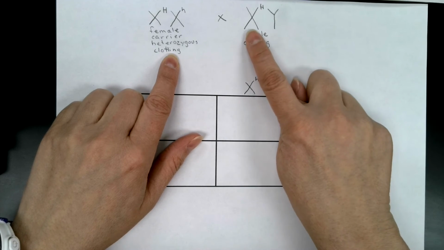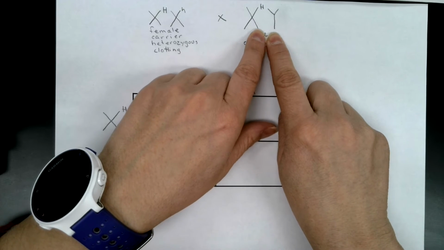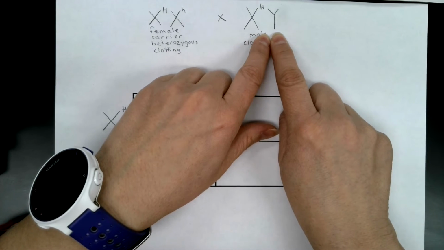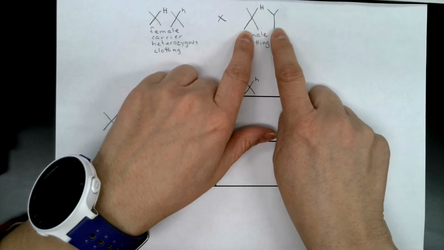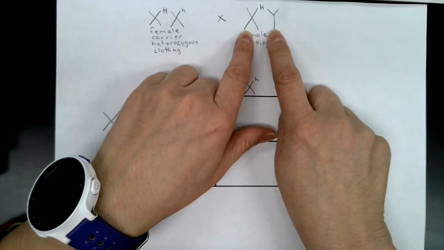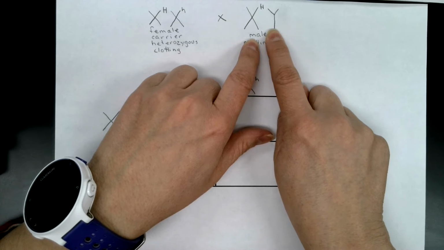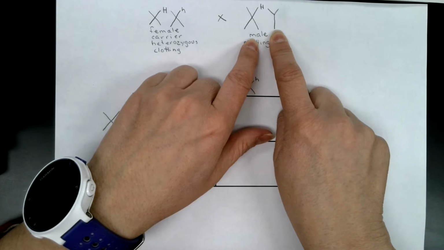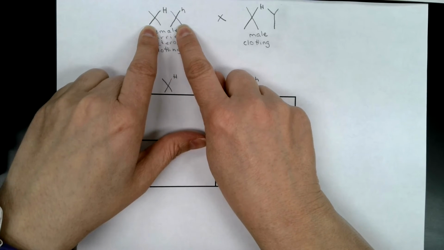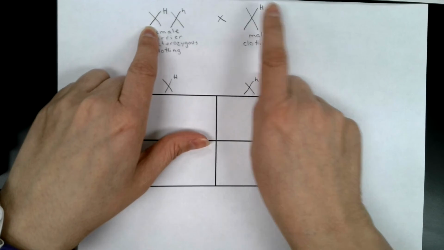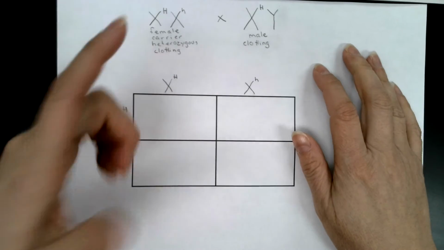This is also why on sex-linked traits, we say the mother determines the male trait. Why? Because males get the Y from their father. Moms, the female, can only give X, so this X had to come from their mom.